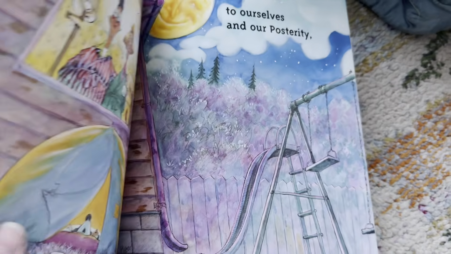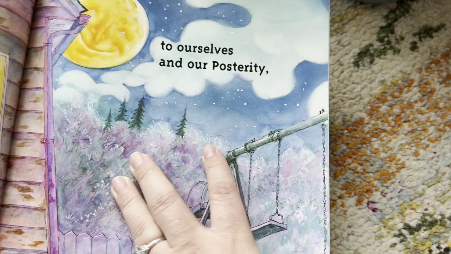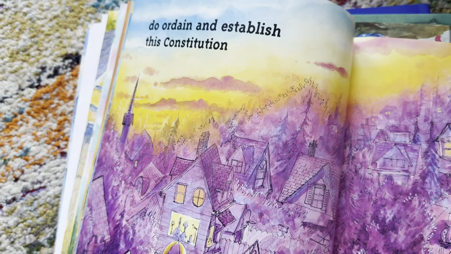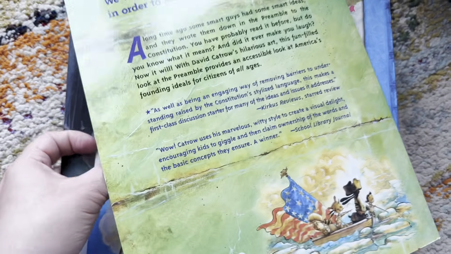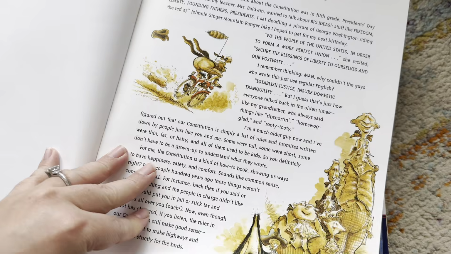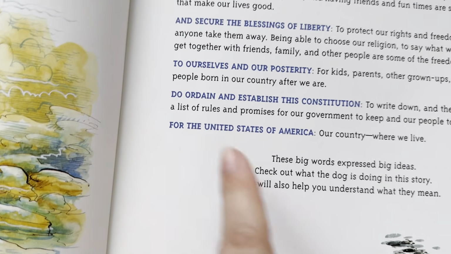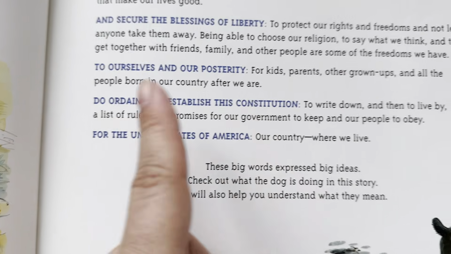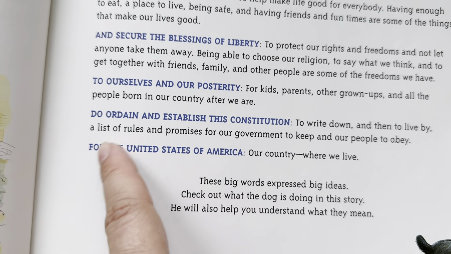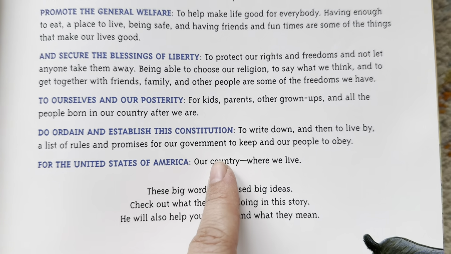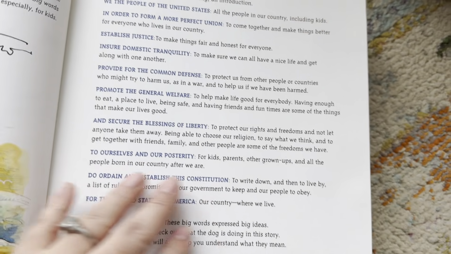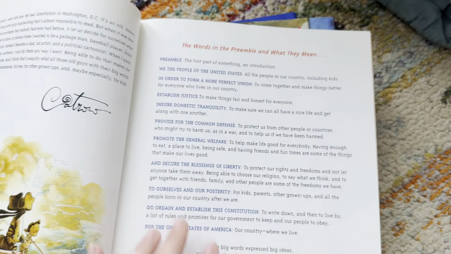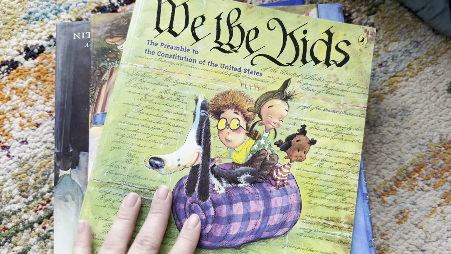Let's skip back. It's taking it sentence by sentence with some illustrations. It's so hard to do this one-handed, but in the very beginning, they're explaining it. So what does it mean? Do, ordain, and establish this Constitution. That means to write down and then live by a list of rules and promises for our government to keep and our people to obey. So every single one of the sentences and phrases is being explained in here.